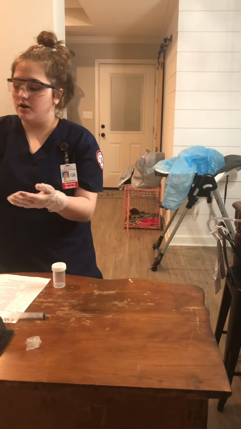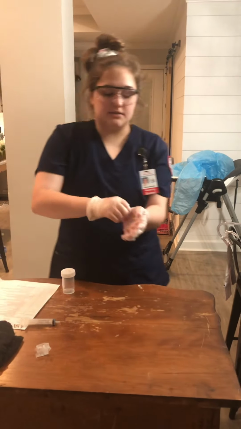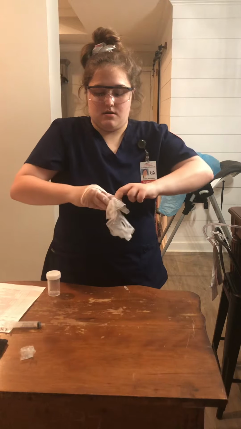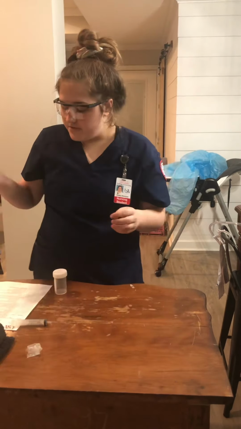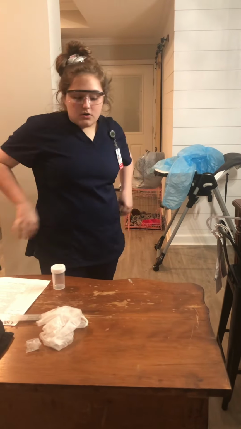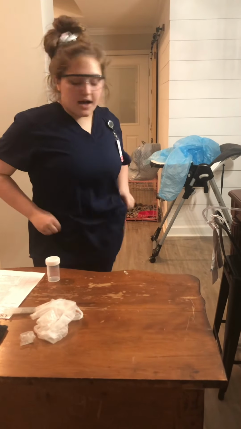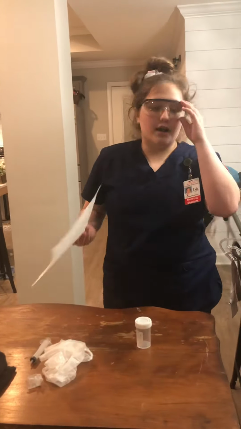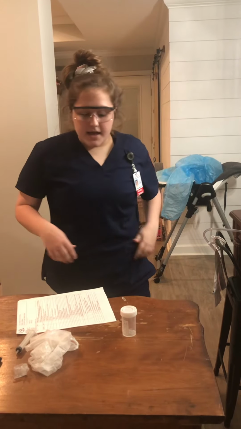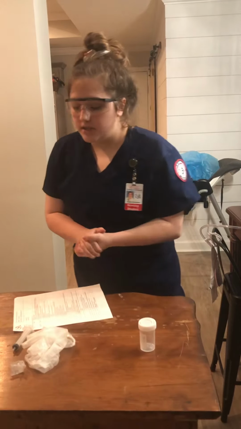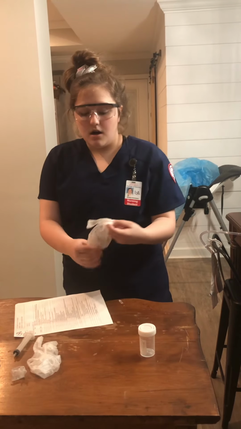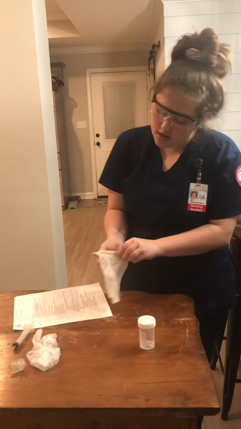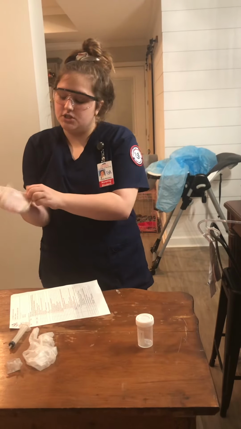And then I would remove my gloves correctly, like so, and then throw those away. And so now for discontinuing catheter, you're gonna want to verify the order just as you would do any other time, and then you're gonna want to perform hand hygiene, get some clean gloves. I'm just gonna reuse these as if they were clean gloves, just for the video's sake.